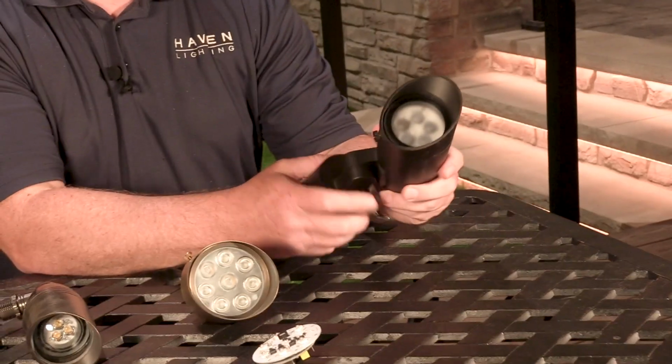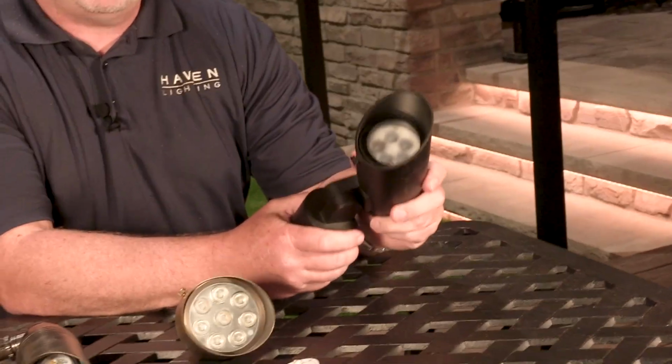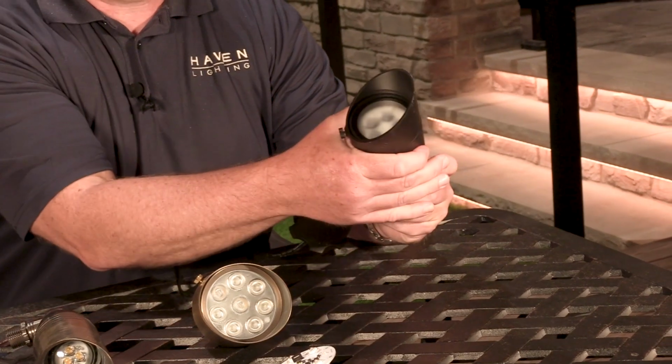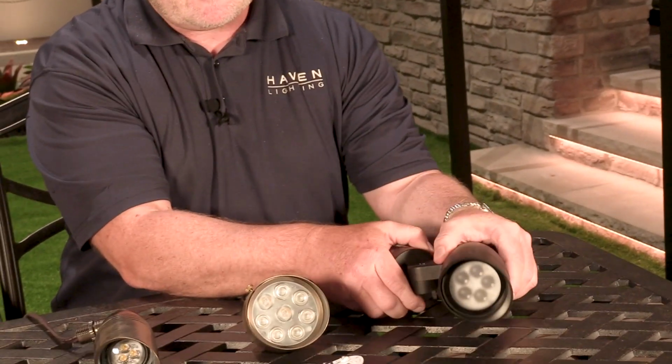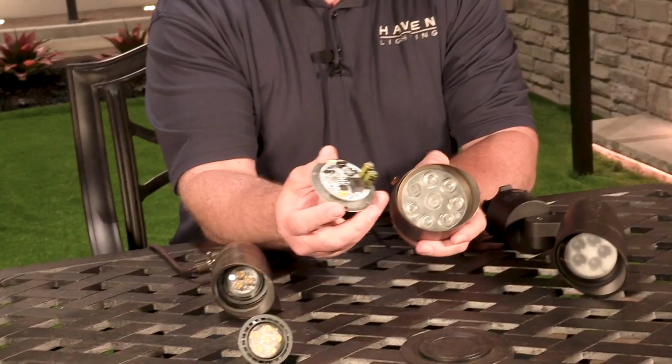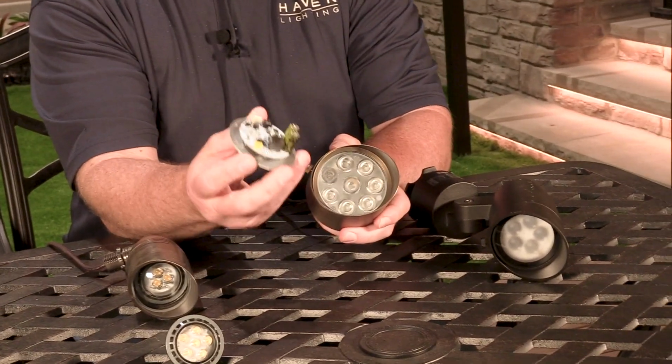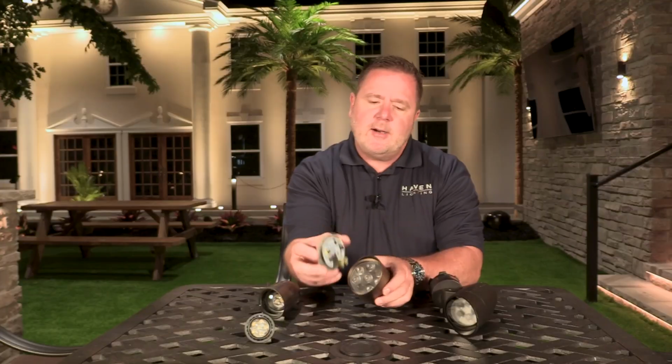On the other extreme, we have a completely integrated fixture where the LED board is non-accessible and completely integrated into the housing. The middle style option really gives you the best of all worlds. It is an integrated fixture with a replaceable module inside. Now let's go over why this is the biggest advantage.